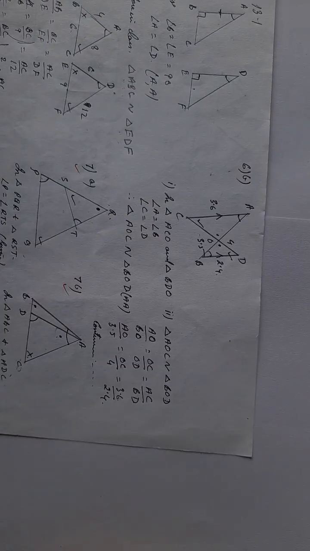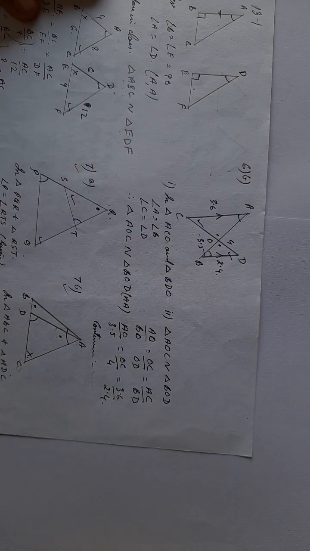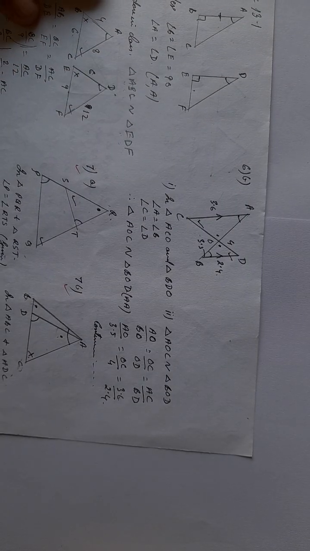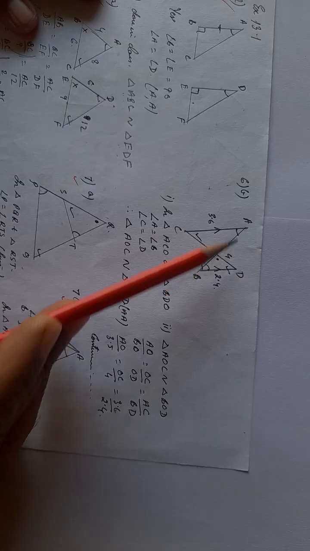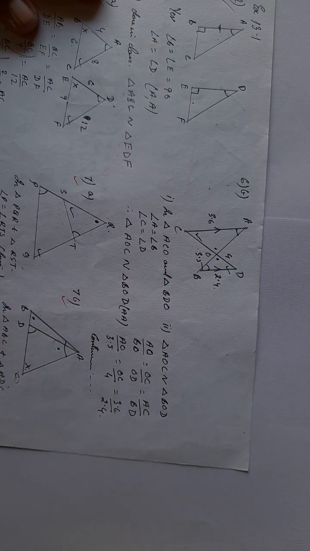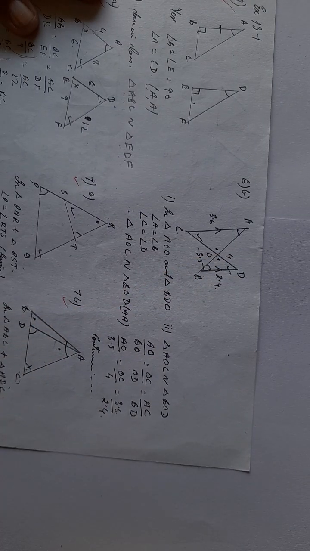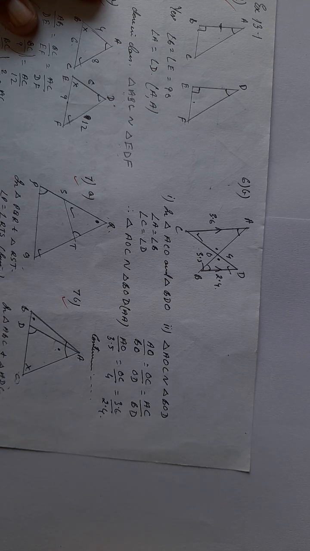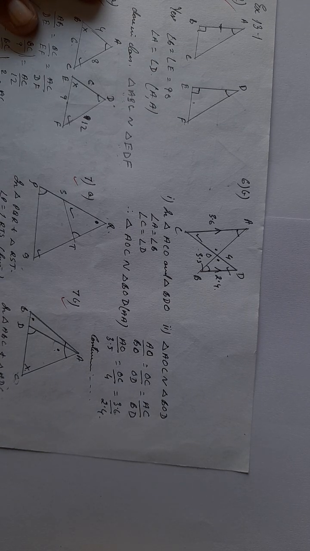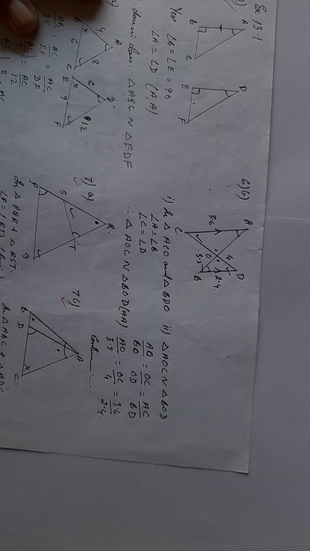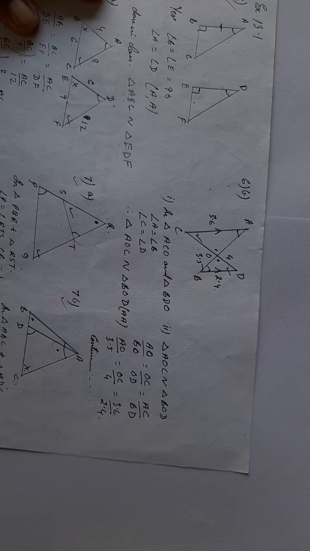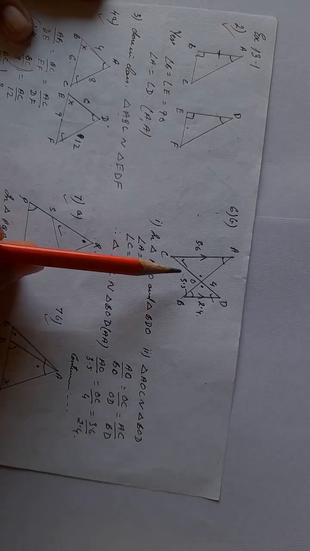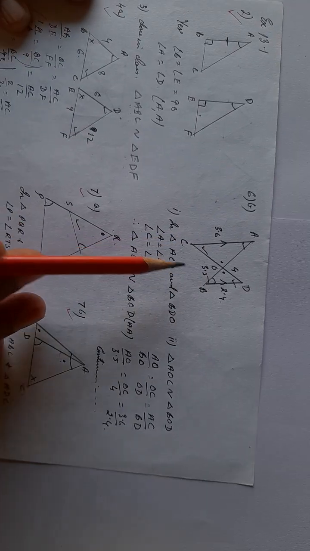6b. Look at 6b. Same thing again. Here alternate, alternate, alternate, and so on, and then you write the ratios and prove it. Okay, do you get that? Same thing with 6b also. The first part is to prove it similar, and then use the same similarity to get the second part. Put the values in the diagram. It is easy to work.